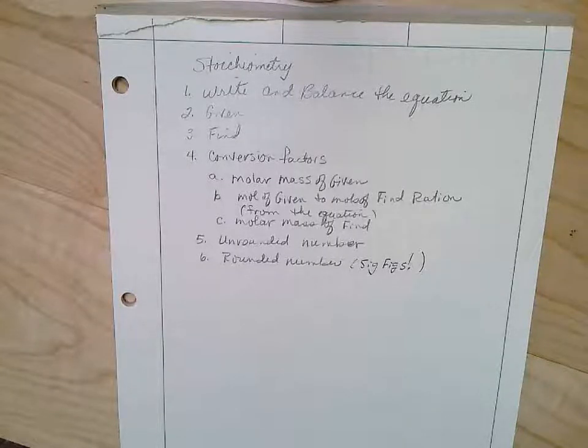After you have your conversion factors, you're going to set everything up using dimensional analysis, and you're going to make the units cancel, and you should come out with whatever it is you want to find in that unit. Lastly, the last two things: you're going to have an unrounded number. I want to see it. You should know how many significant figures you need. I would determine that as soon as I'm given something, and right next to the given, I would write my significant figures. Then I would have one additional number in step 5, and step 6 is to round it to the correct number of sig figs.